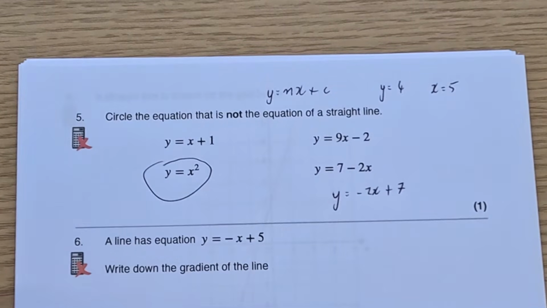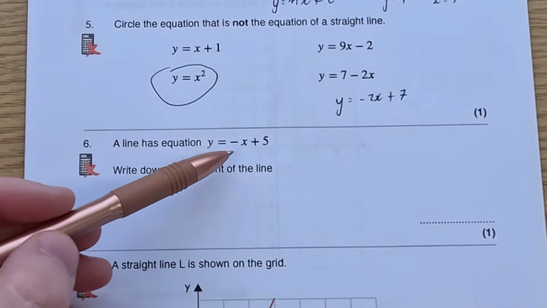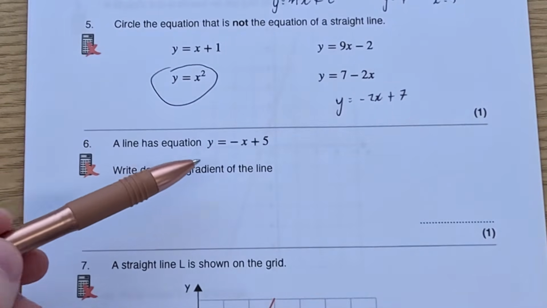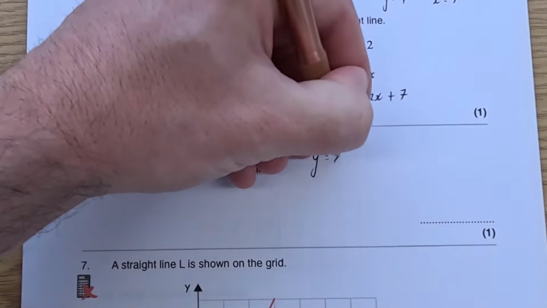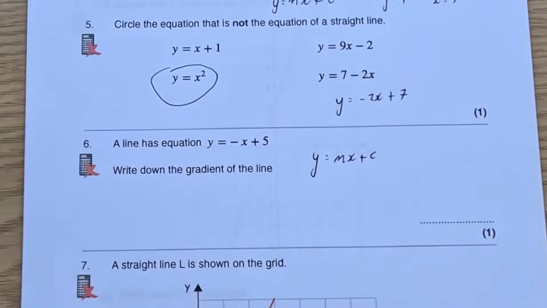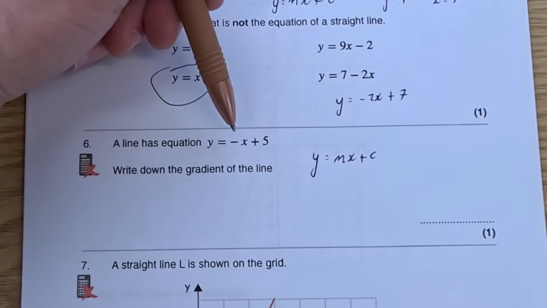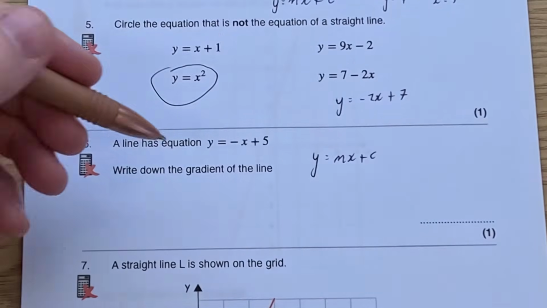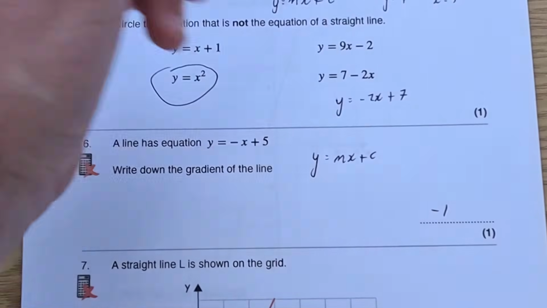Okay, let's look at our next question, question number 6. Question number 6 says, a line has got an equation y equals minus x plus 5. And we've been asked to write down the gradient of the line. So remember, a straight line is in the form y equals mx plus c, where m is the gradient and c is the y-intercept. So here we've got minus x. That's the same as minus 1x. We tend not to write minus 1x, we just write minus x. So the gradient of that line would be minus 1.